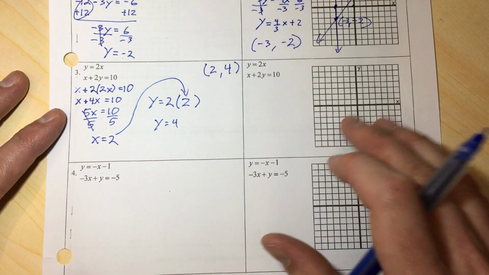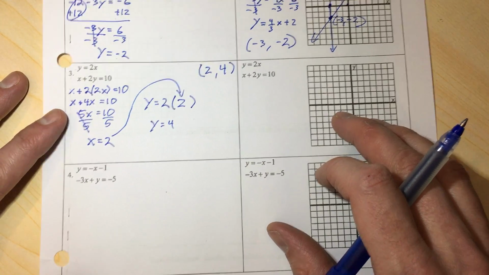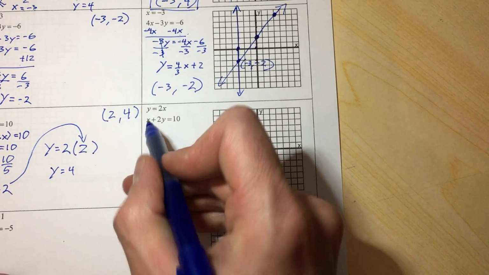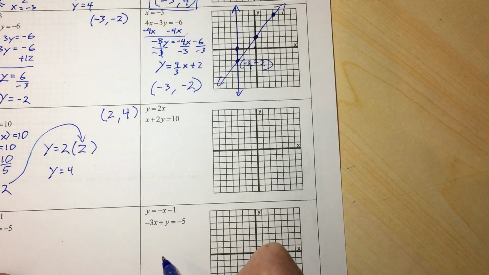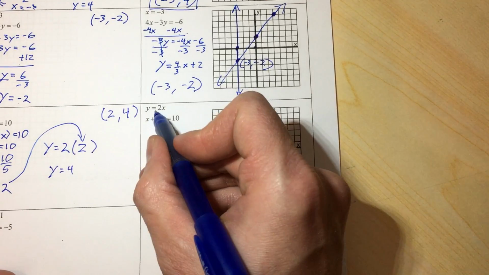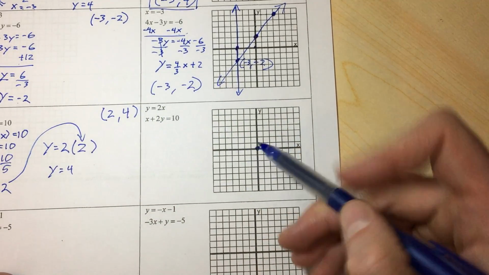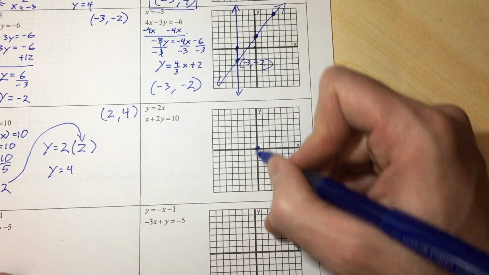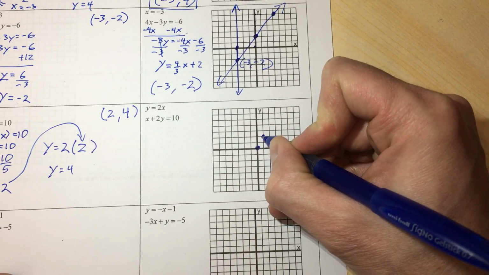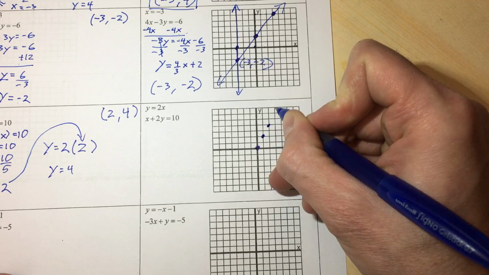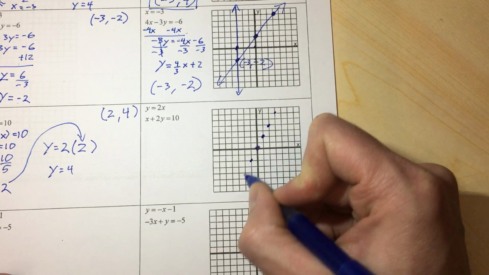We should get the same solution when we solve it over here. So our first one is already solved for y, so we can actually just graph that. My intercept is 0, and my slope is 2, so I'm going to go up 2 over 1, up 2 over 1, and down 2 over 1.